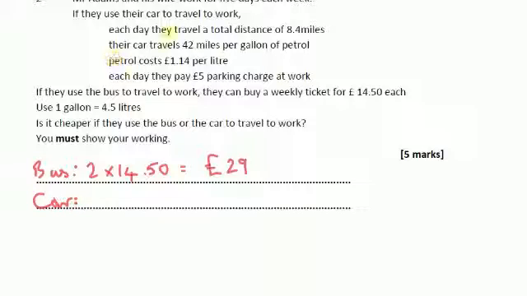It is 8.4 miles, and they go for 5 days. So altogether, in the week, they do 5 lots, 5 times 8.4, which comes to, using your calculator, 42 miles. Okay, per week.